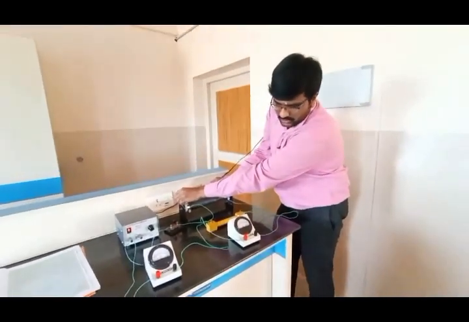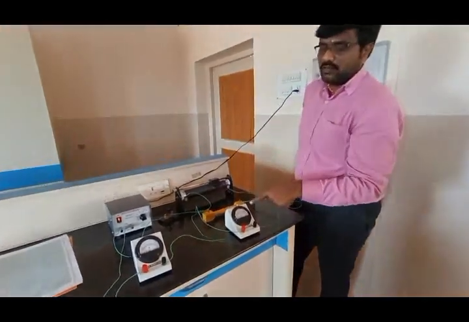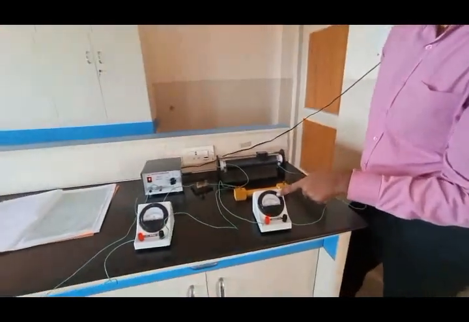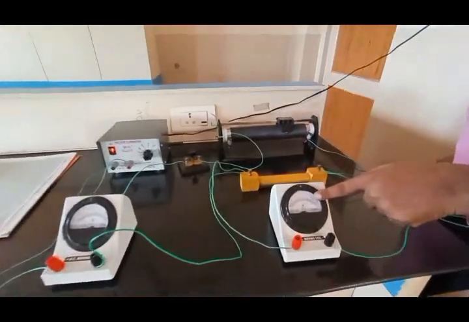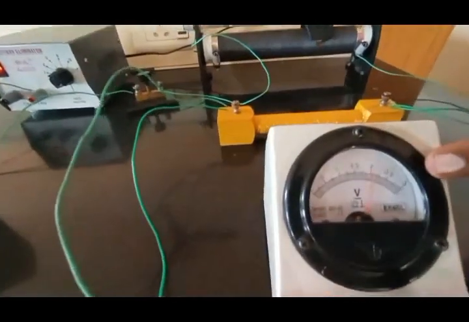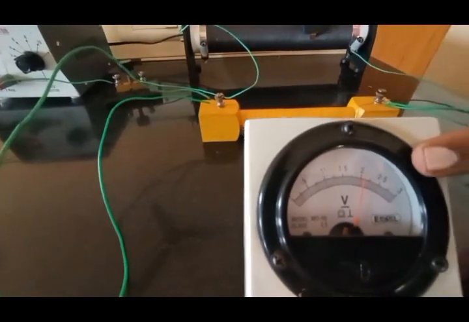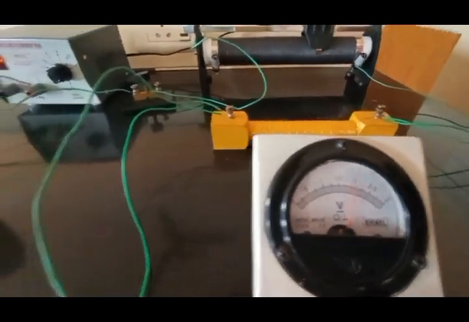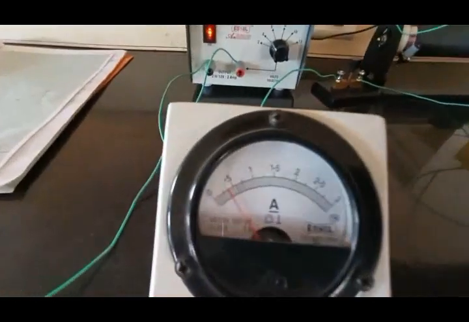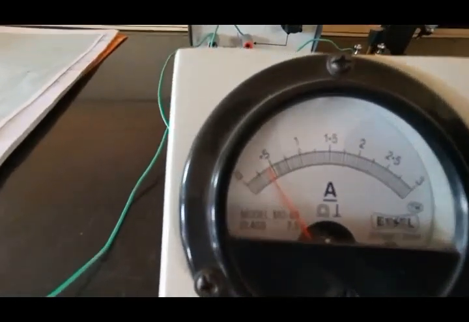When I vary the rheostat, you can see the voltmeter is showing 2 volt. After the movement of the rheostat it has gone to 2 volt, and the corresponding ammeter reading is nearly 0.5.